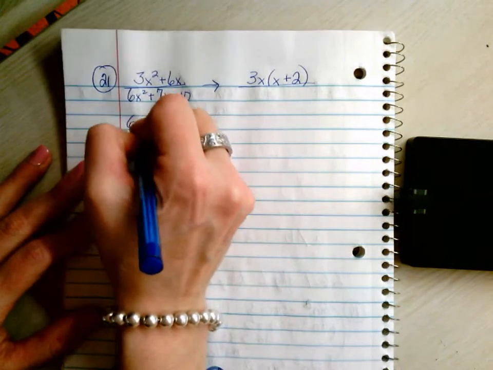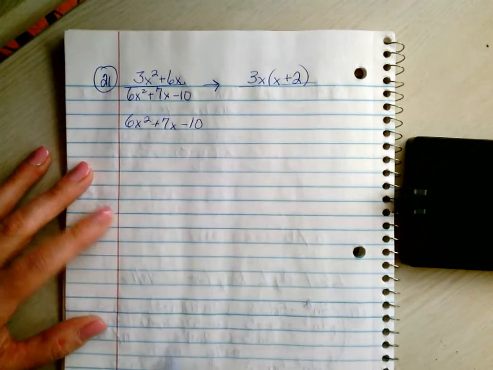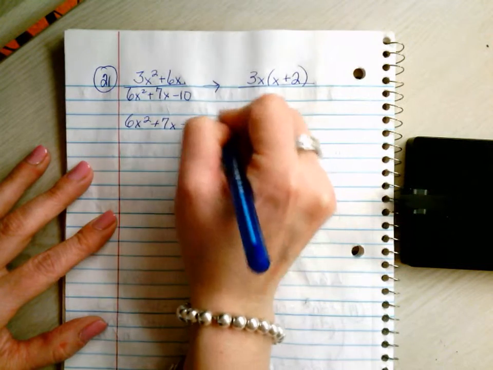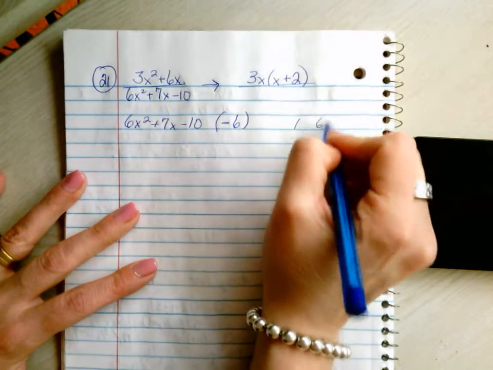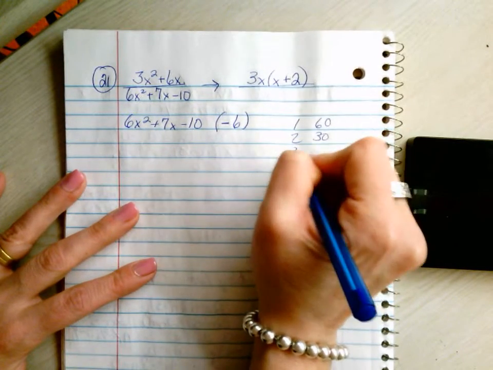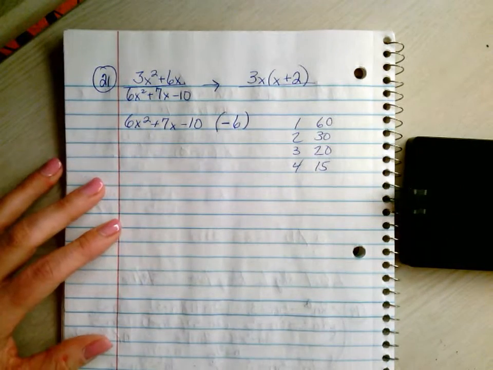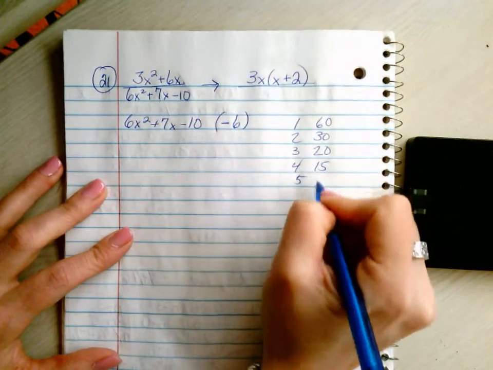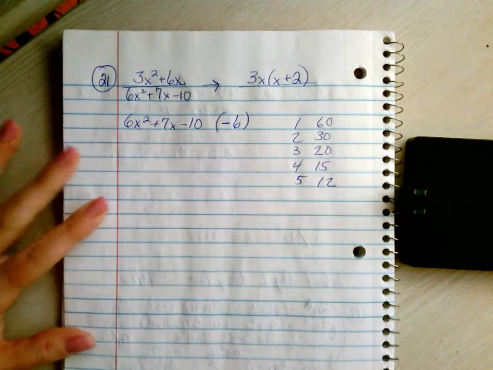The denominator, unfortunately, isn't quite as easy. Factors of negative 60 whose sum is a positive 7. So 1 and 60, 2 and 30, 3 and 20, 4 and 15, 5 and 12. Right? 5 and 12.